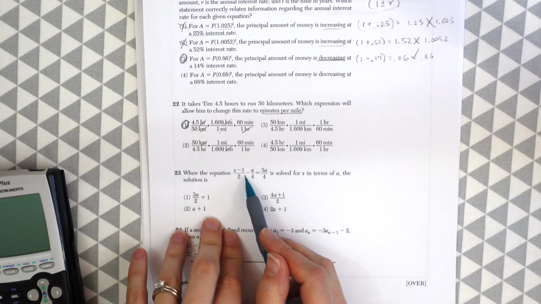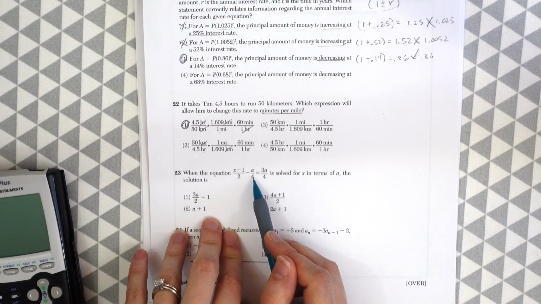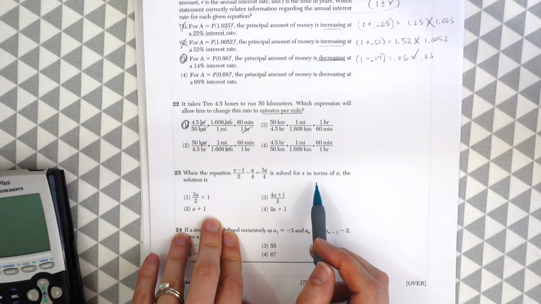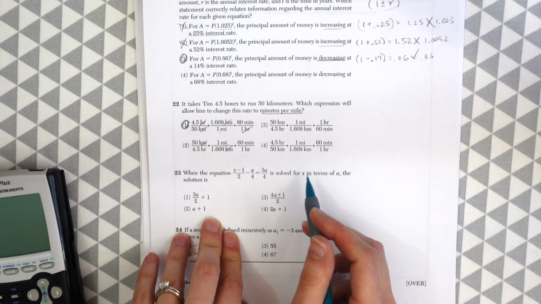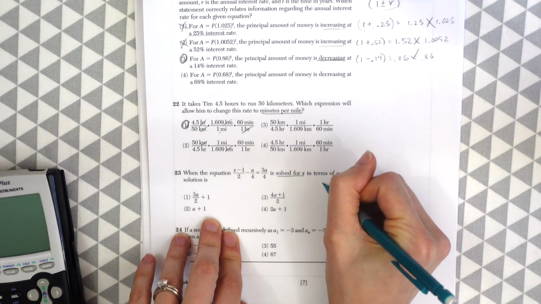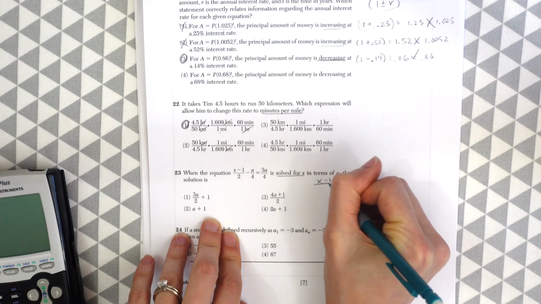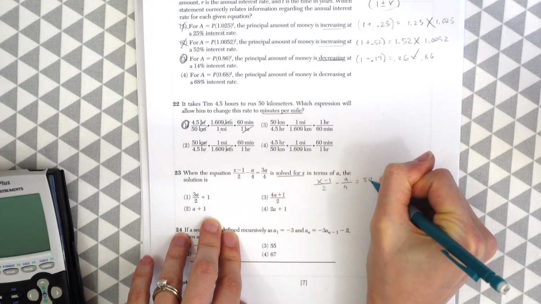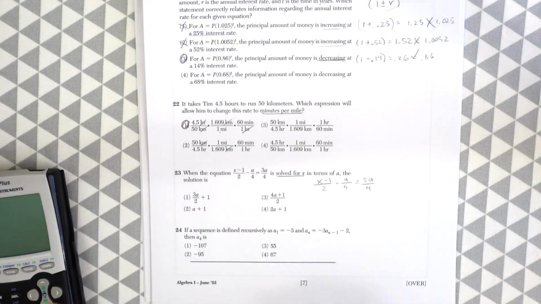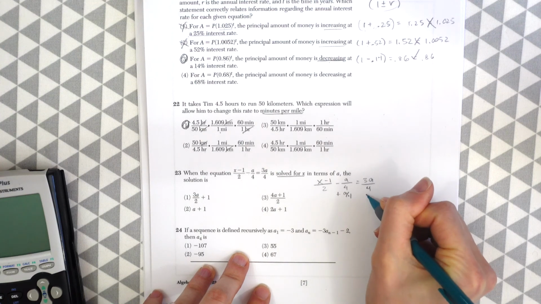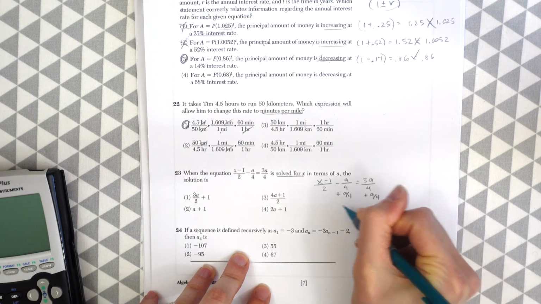Question 23. When the equation x minus 1 over 2 minus a over 4 equals 3a over 4 is solved for x in terms of a, the solution is... So we're going to be solving for x in terms of a. So let's write out the equation on the side here. So I want to get x alone. So the first thing I'm going to want to do is bring this a over 4 to the other side.